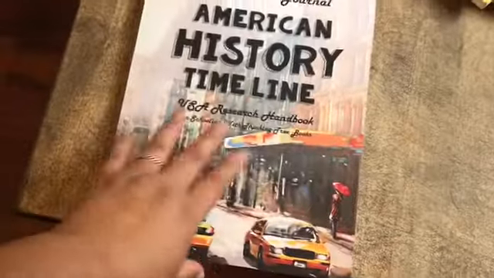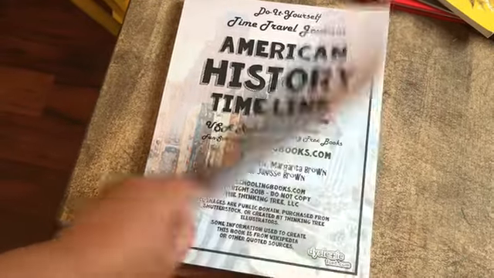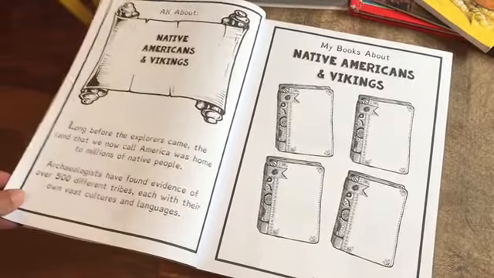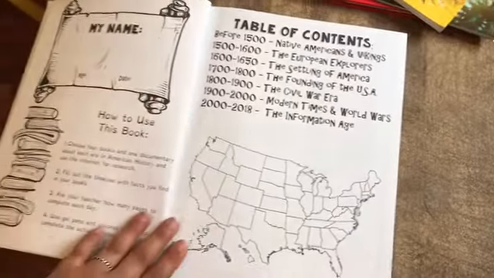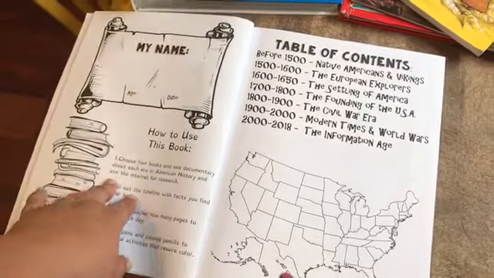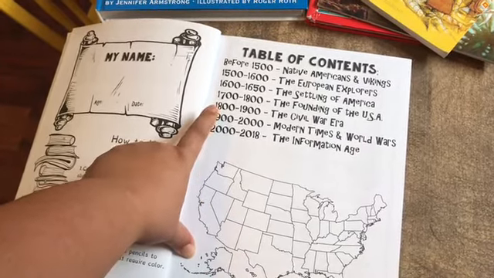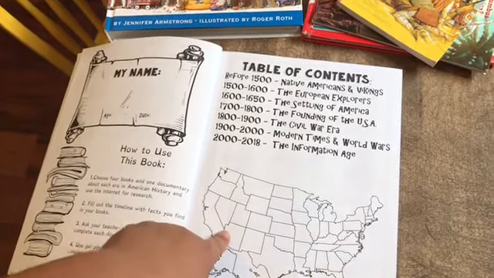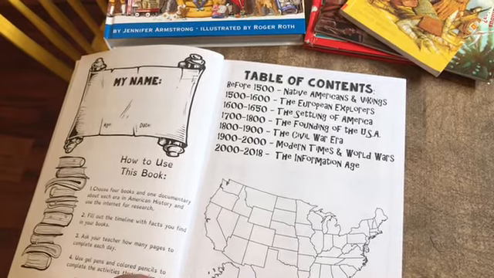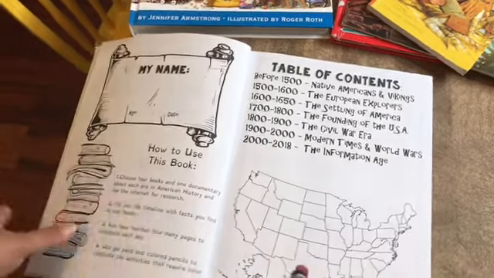So I went through it already. I have pretty much all the sentences I can use somewhere in here. So this is our spine for next year, and I think that JL will enjoy this because he'll have to go on the computer to do some research and read here and there in different books, look for information, do some kind of research. So how this works is this is a timeline that is going to cover Native Americans and Vikings. We have the European explorers, settling of America, the founding of the USA, the Civil War era, modern times and world wars, and the information age, which is current.